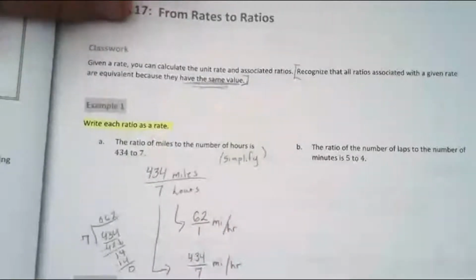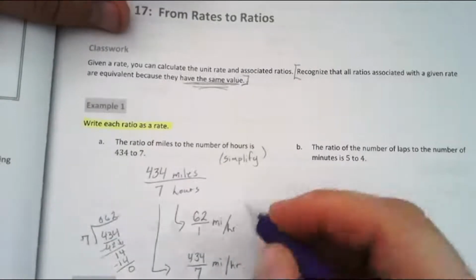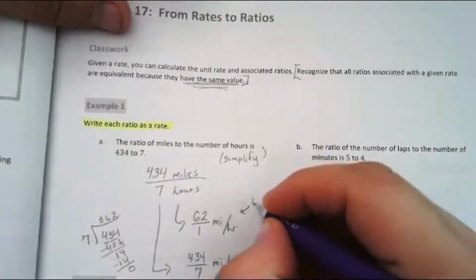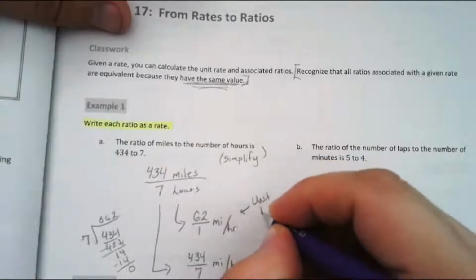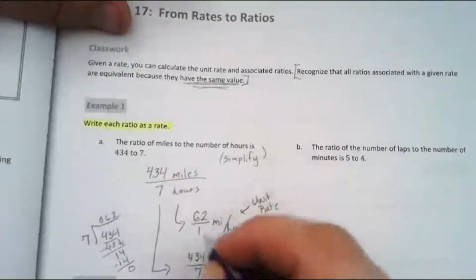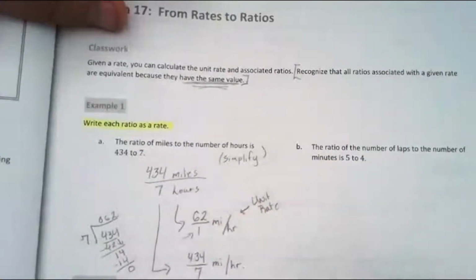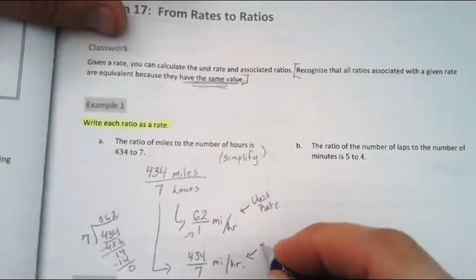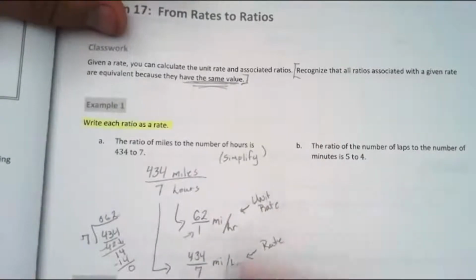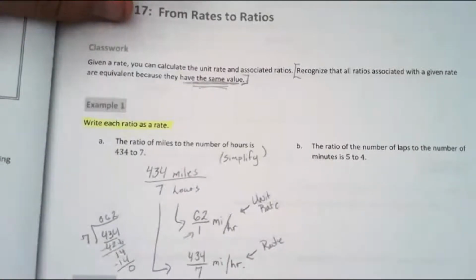Either way, to me, this is what I would classify as a unit rate because you have a denominator of 1. This here, again, is what I would classify as a rate because you still have that denominator of 7.